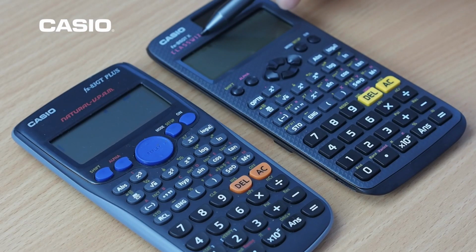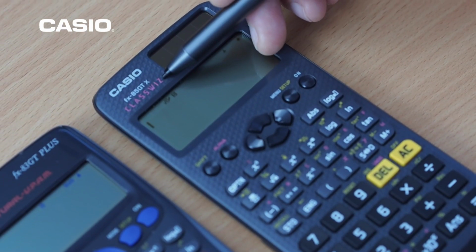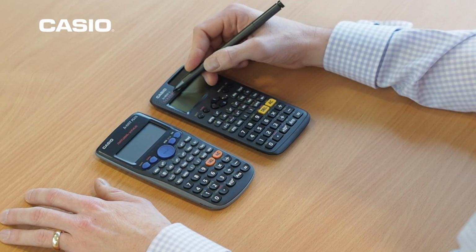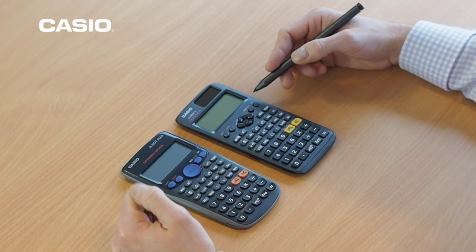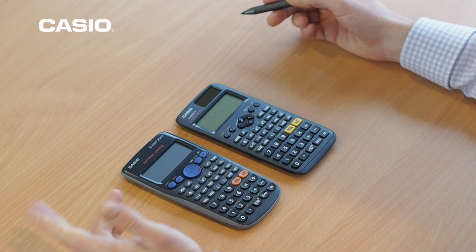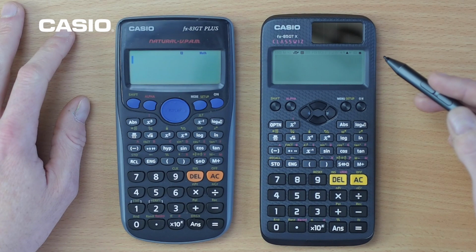I've been teaching in Manchester for the past 13 years, and today we're going to have a look at some of the functions in the fx-83 and 85 GTX calculators that you might not have previously been aware of. As you can see, between the new and the old versions of the calculators, the layout's very similar, but there's a couple of tweaks and improvements that mean that the new fx-85 is a lot easier to use.